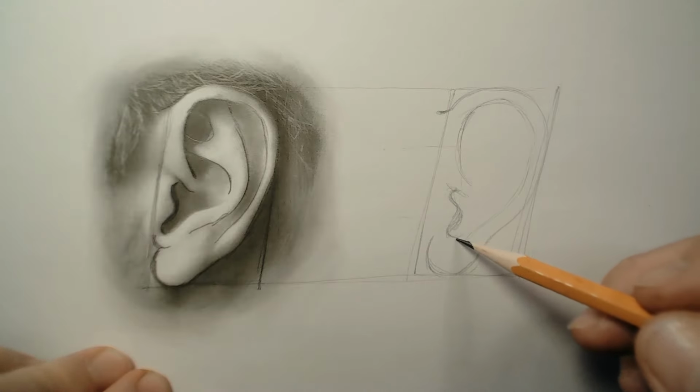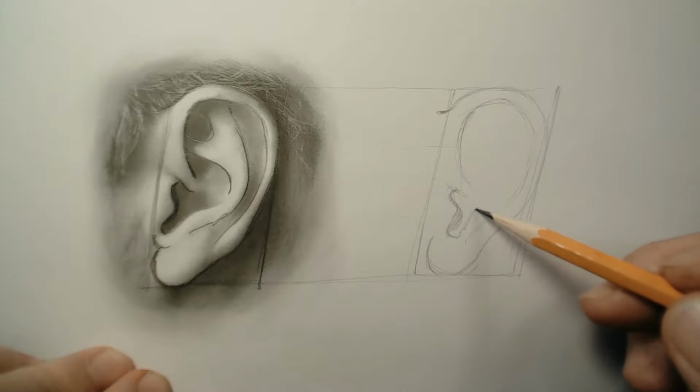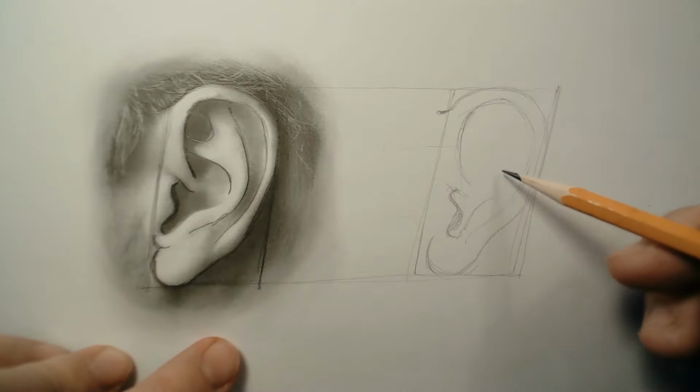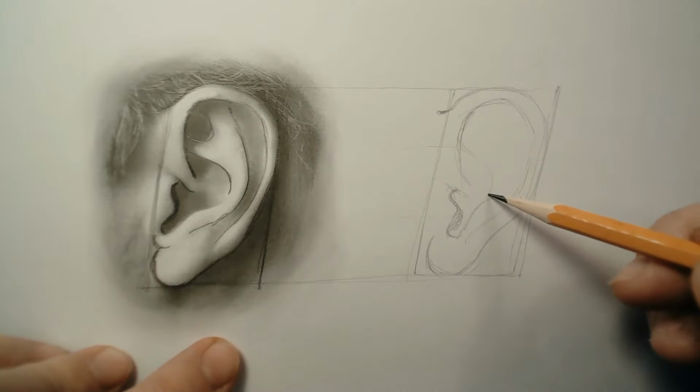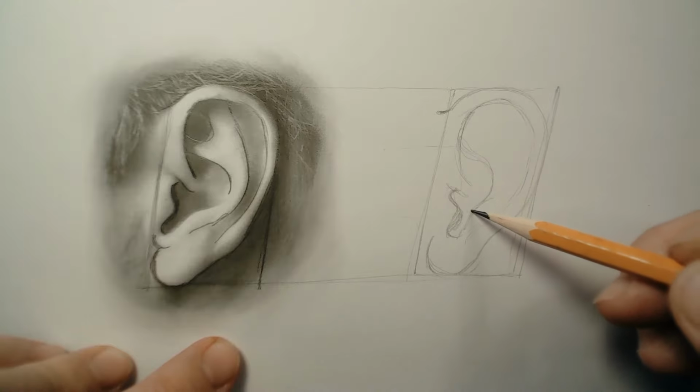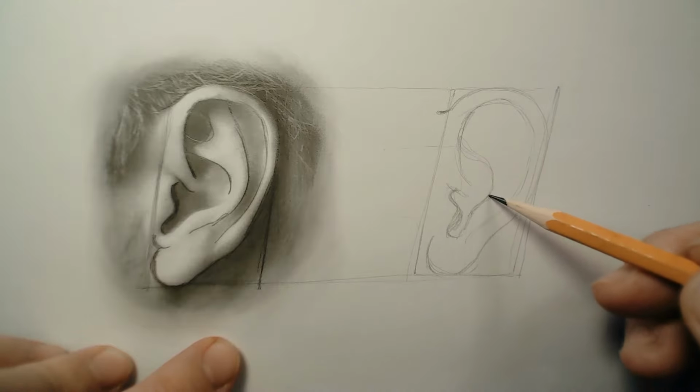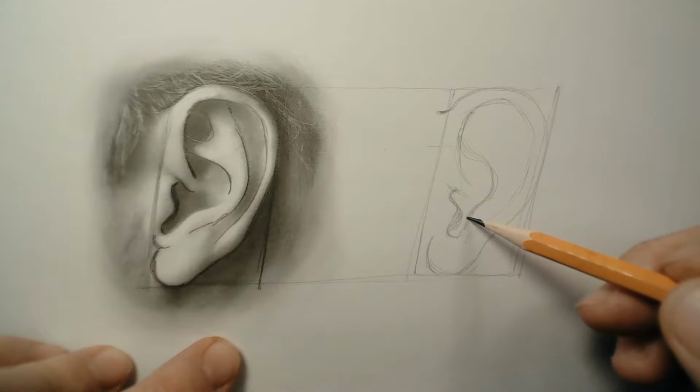So it will turn like this, and then there is this part right there. Then it turns around like that. Maybe it can be more extreme, it's up to you.